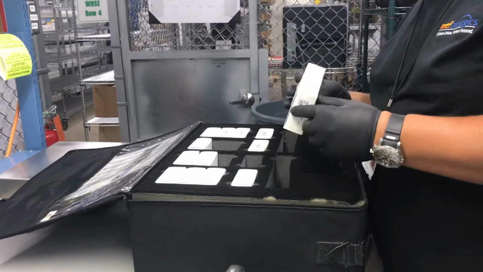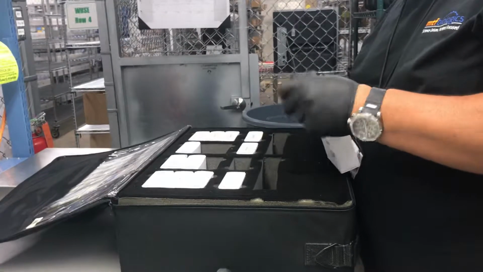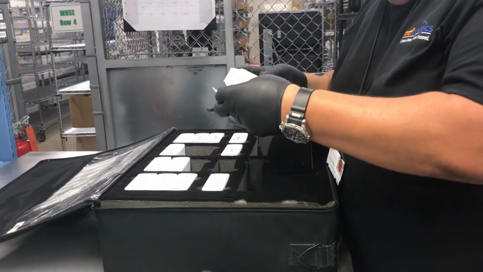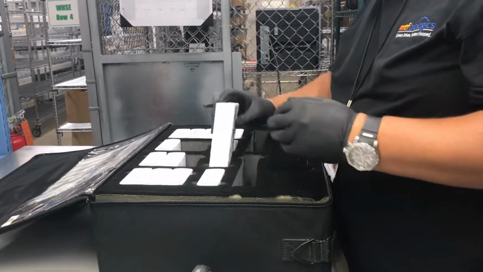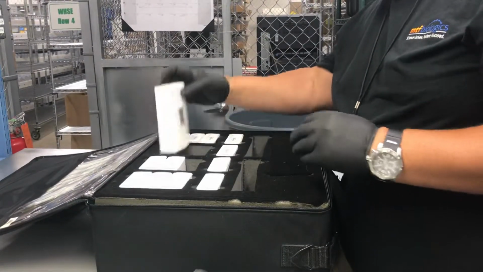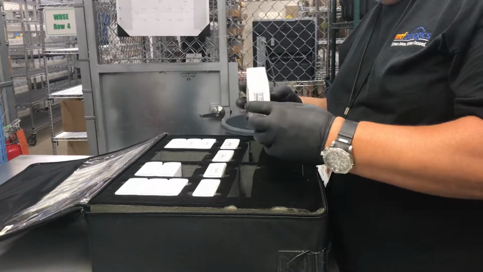Sometimes kits come back with hospital labels on it, where we have to send a whole kit back for repackaging. We do what we can to take the labels off, but at times they don't come off cleanly.